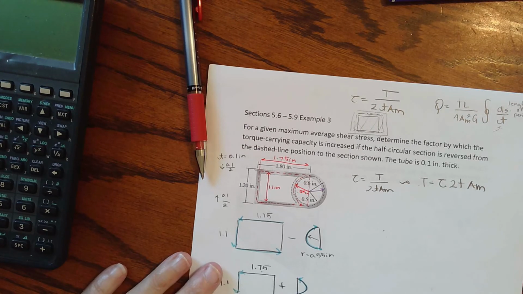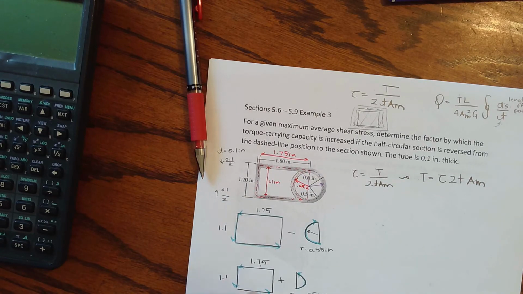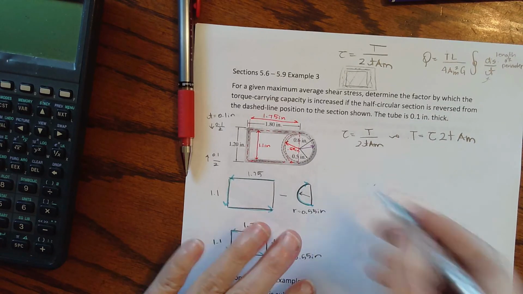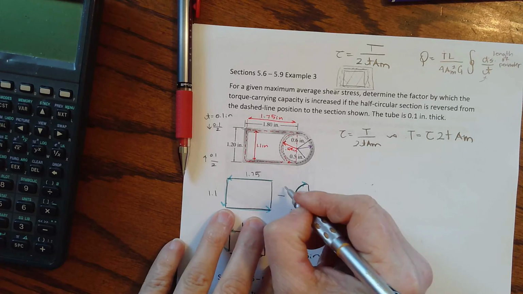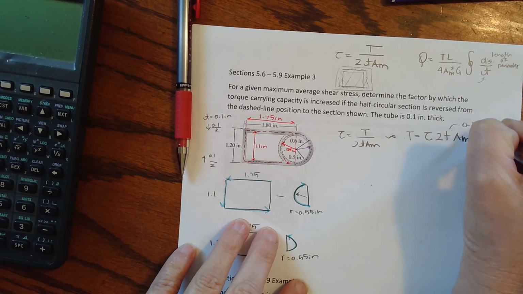So we can now find the torque of one shape divided by the torque of the other shape, or vice versa, to see how we're increasing our properties by reversing that. So let's look over here. We have thickness is the same for both. That's going to be 0.1 inches.